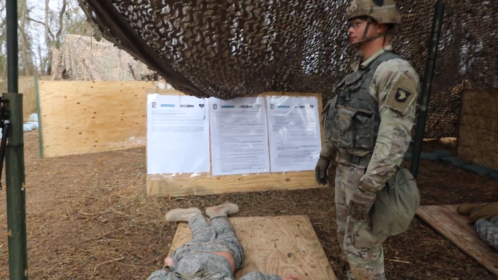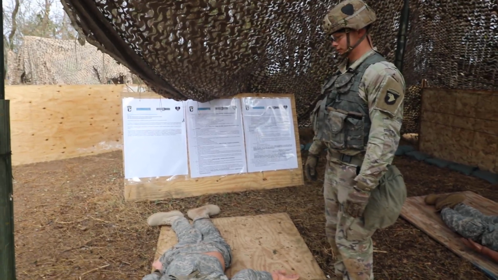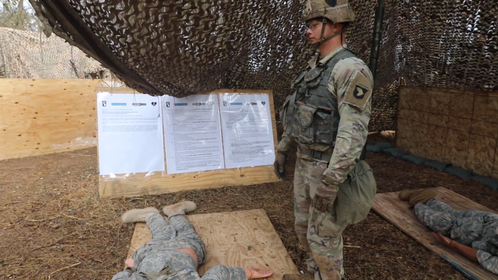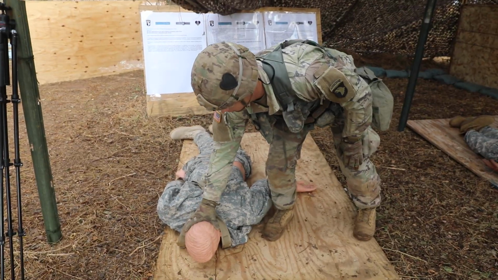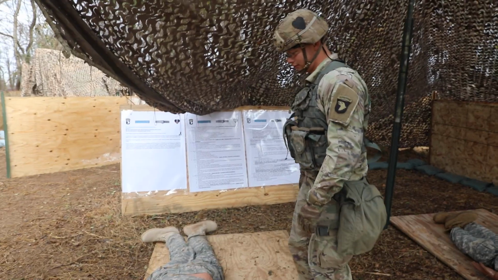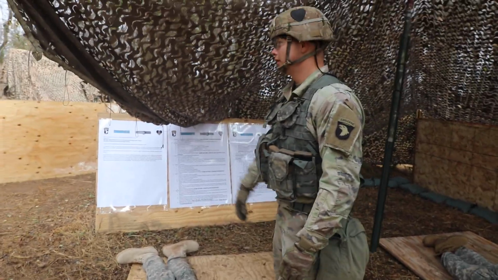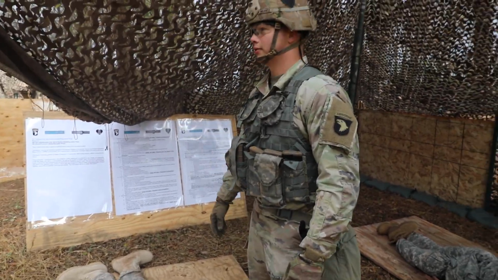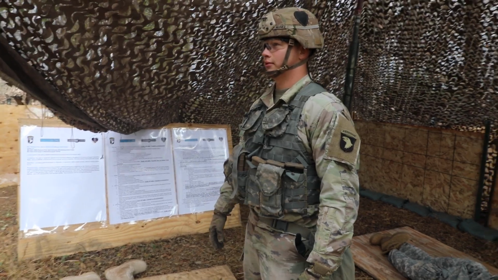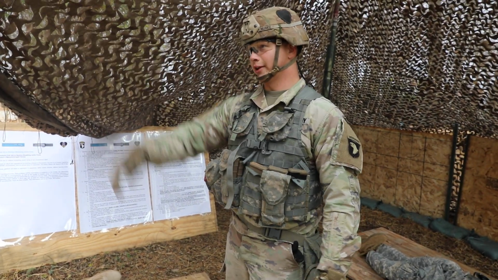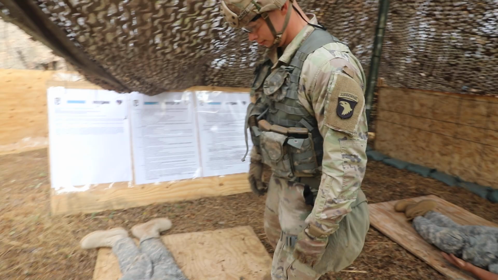Task: perform first aid to restore breathing and/or pulse. Step 1, approach the casualty and check for responsiveness. Hey, are you okay? Casualty is unresponsive. Direct a specific bystander to call for medical personnel. Get medical personnel. Direct another specific bystander to retrieve an automated external defibrillator. Get a defibrillator. Step 2, roll the casualty onto his or her back.